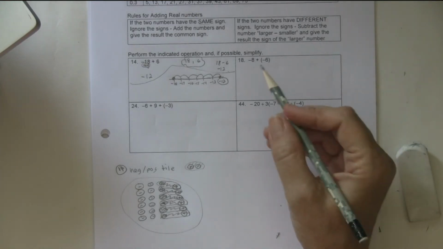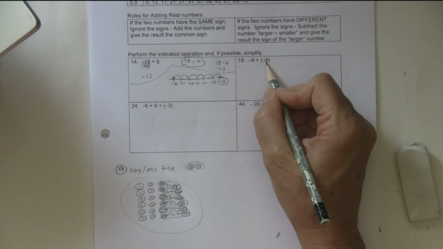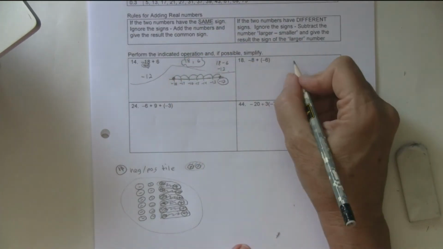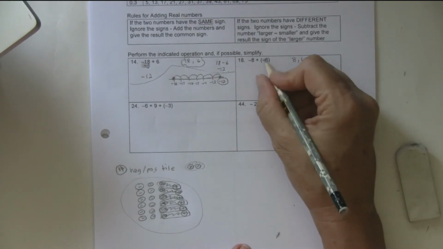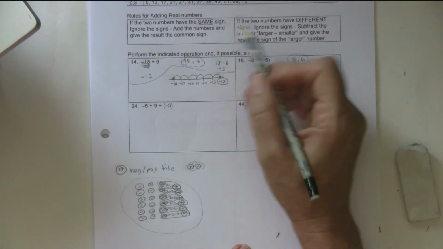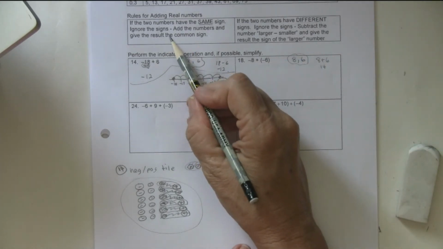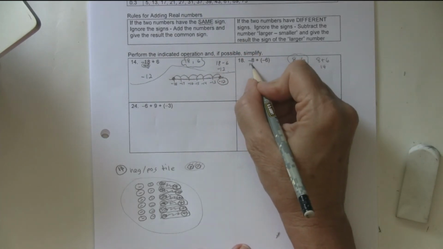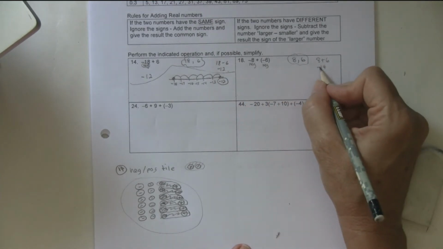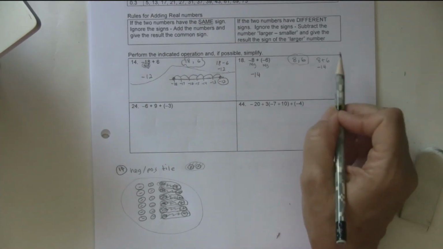Okay, and so let's try this one using the rule. So using the rule, this is negative, and I'm adding it with another negative. So this time they do have the same sign. So it says ignore the signs. So I'm just thinking about 8 this time, not 8 and 6. And it says add those numbers together. So I'll add them, 8 plus 6, which is 14. And then it says give the result the common sign. So this one was negative, and this one was negative. So the common sign is negative. So negative 14.